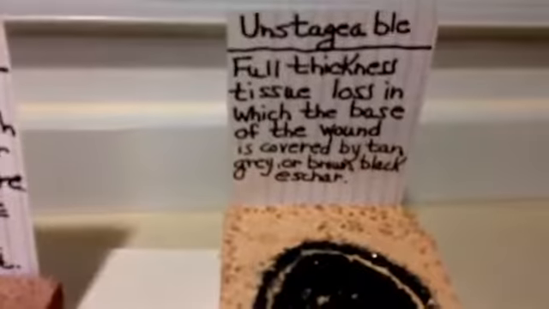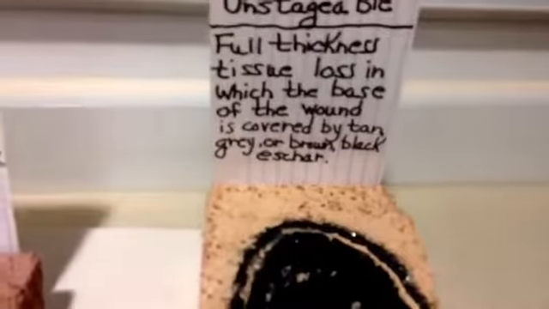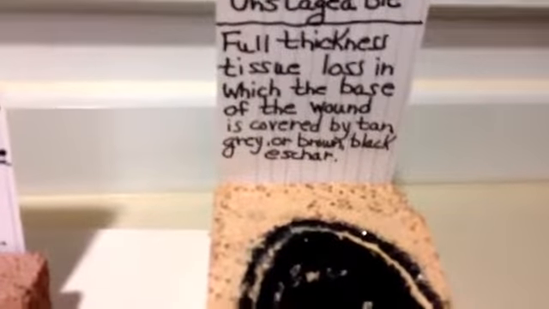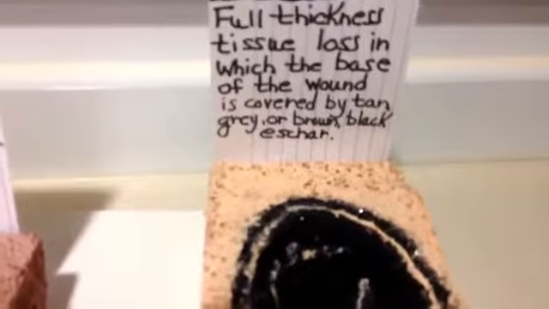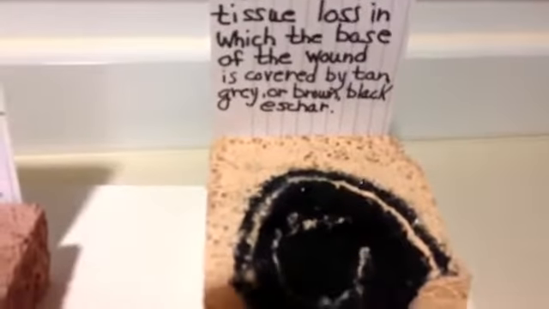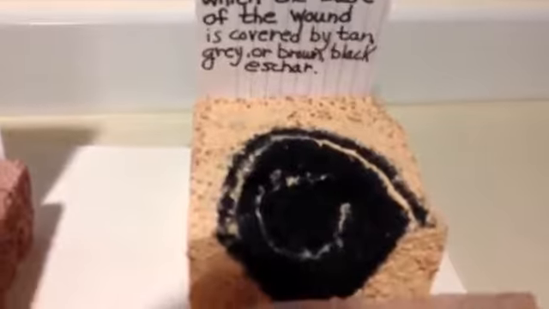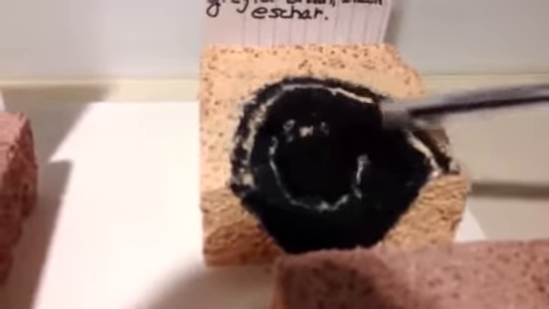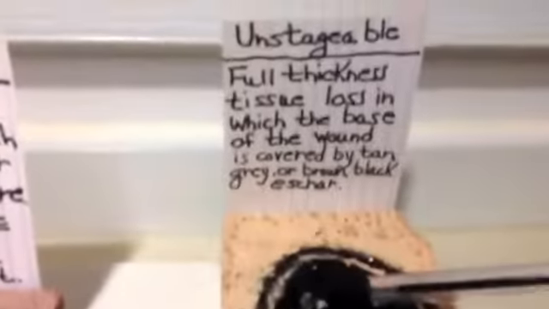And also we have unstageable wounds, which are basically a full thickness tissue loss in which the base of the wound is covered by a tan, gray, or brown or black eschar. So this is representing a black eschar. That is not a stageable wound, okay? That is an eschar, a black eschar kind of forming right over the wound. That is known as an unstageable wound, okay?